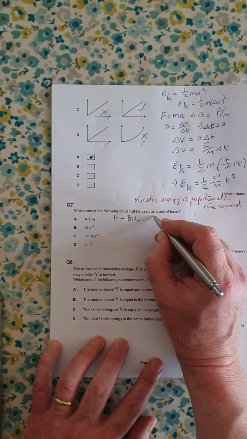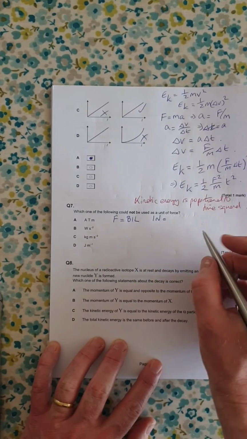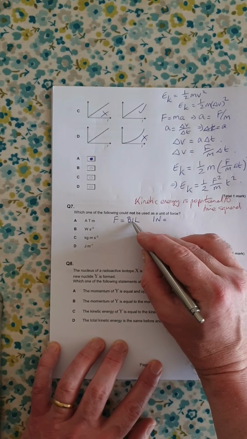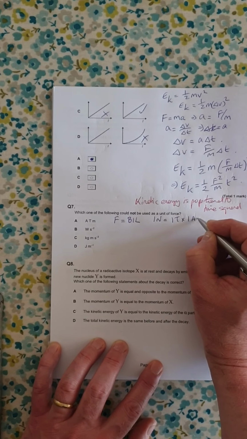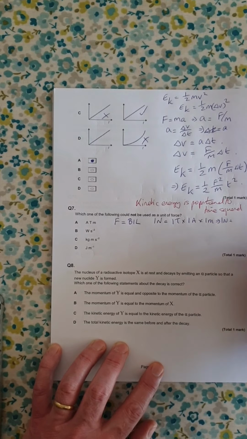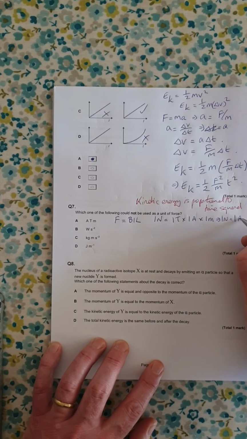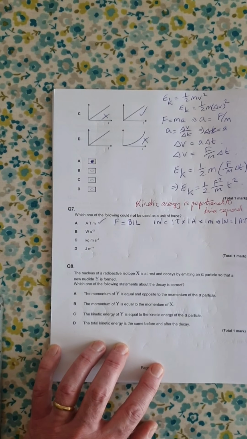In terms of units, if I put a value of 1 for each of these, 1 Tesla multiplied by 1 amp multiplied by 1 meter, that gives me 1 Newton is the same as 1 amp Tesla meter. So that one, yes, can be used for force.